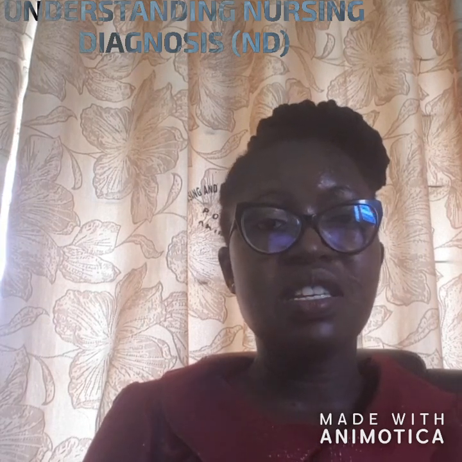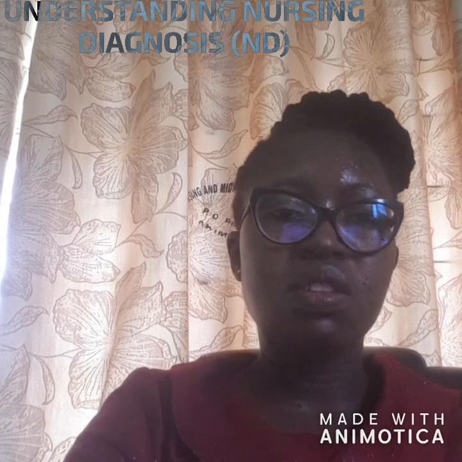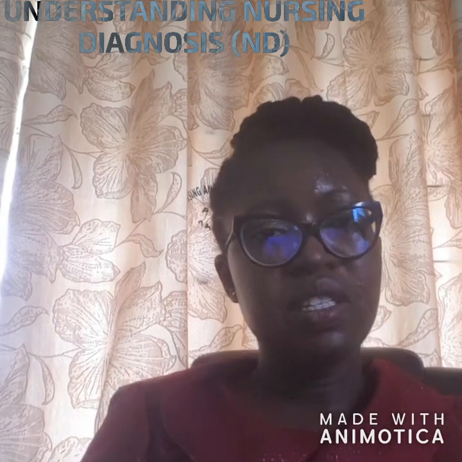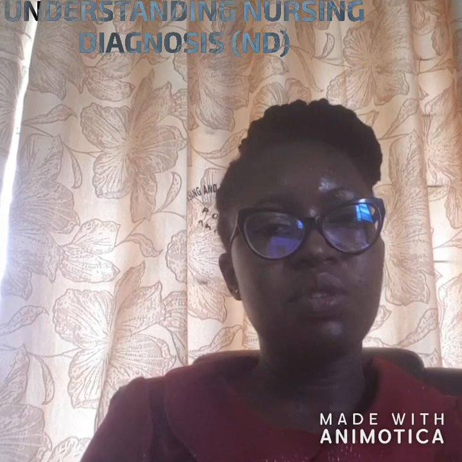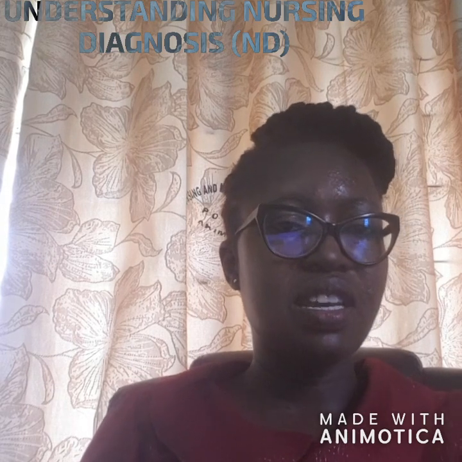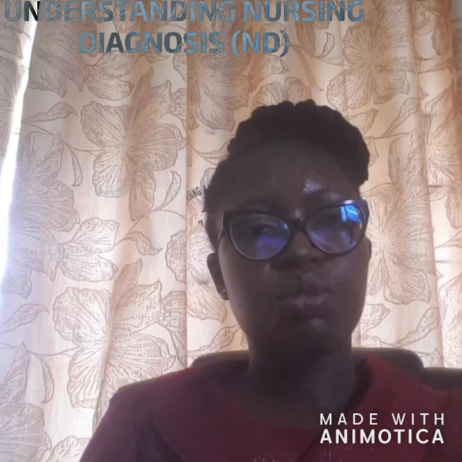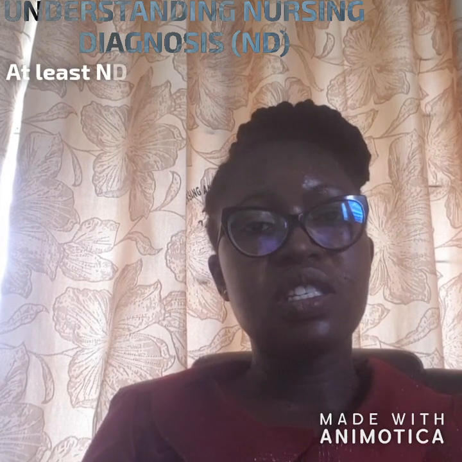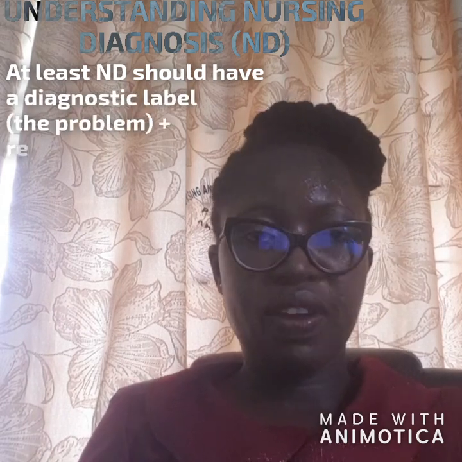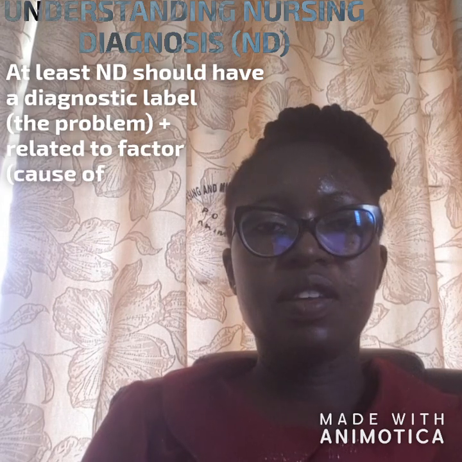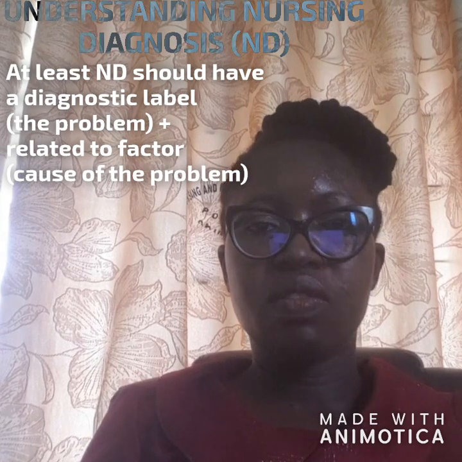So we say that nursing diagnosis is based on signs and symptoms that the patient is presenting with. Any problem that the patient comes with, we identify during the assessment phase. Then at the second phase, we have to label the problem the way a nurse will understand it. In nursing diagnosis, the simplest form is the diagnostic label plus the related-to factor. The diagnostic label is what is wrong with the patient. How do we say it in nursing?